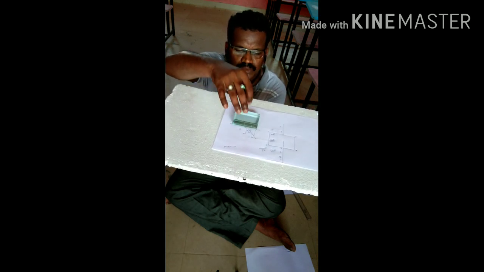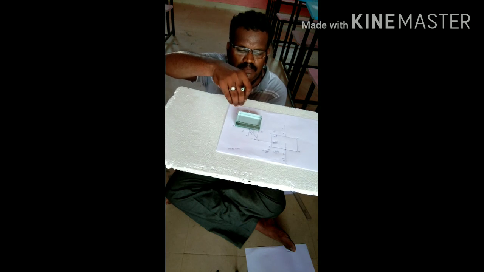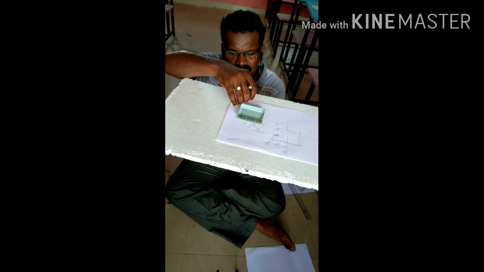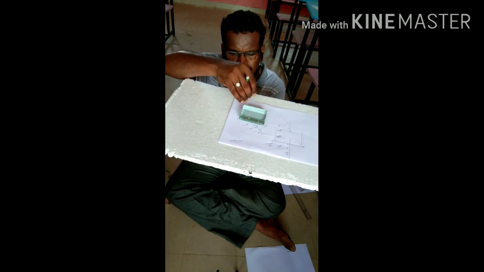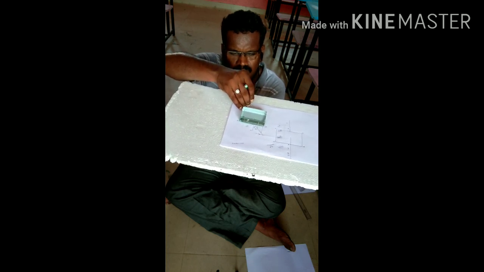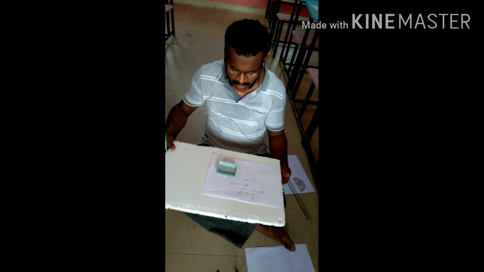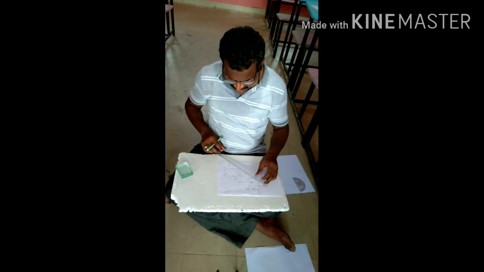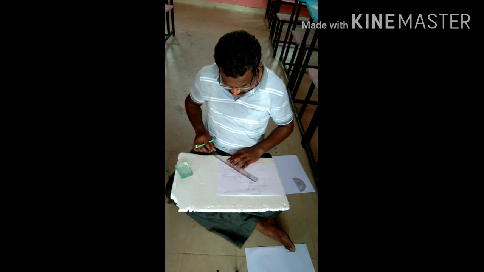The pins should be there in the same line. Yes. Now remove the glass slab. After removing the glass slab, we should join the line to this.